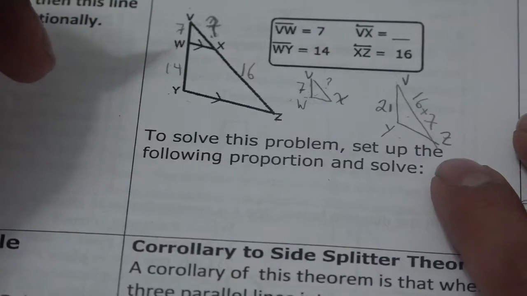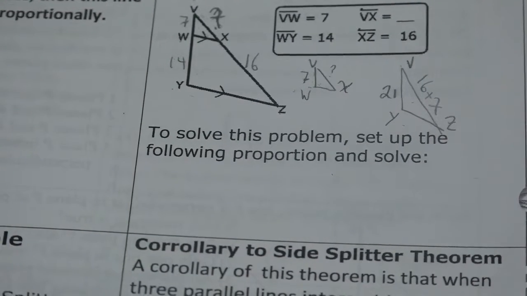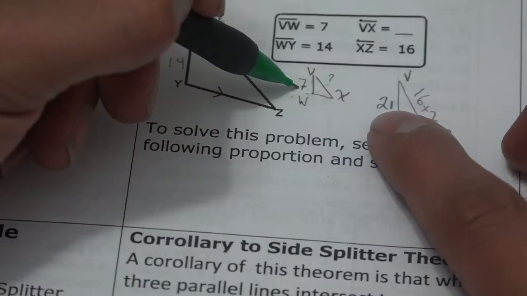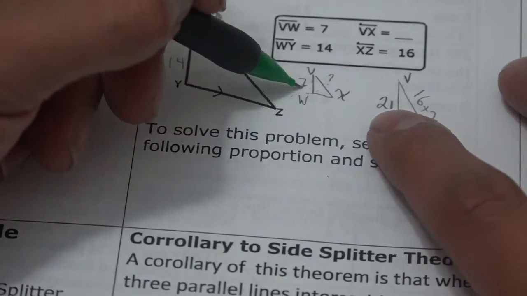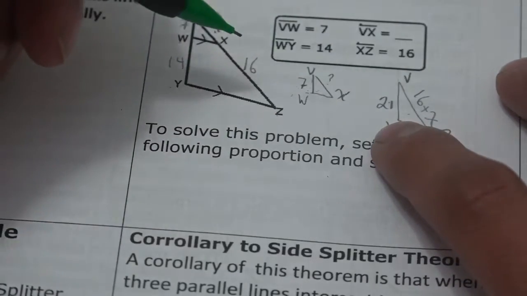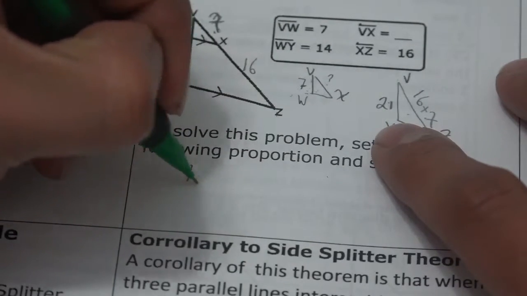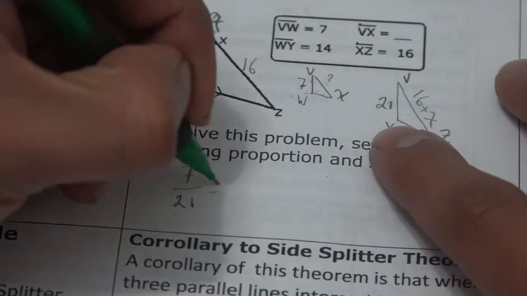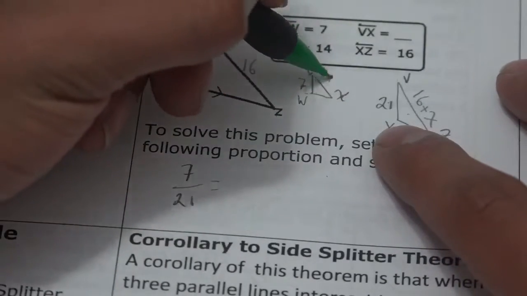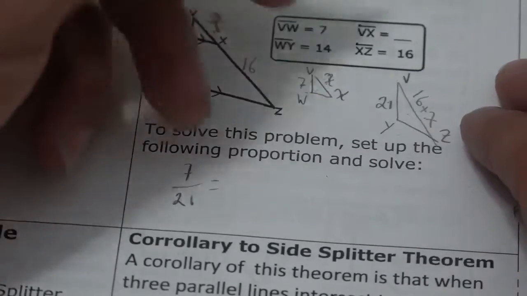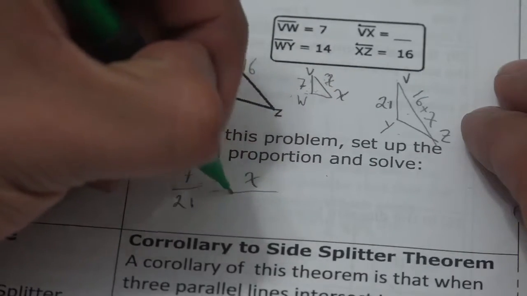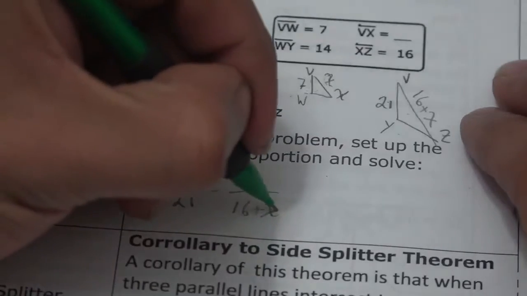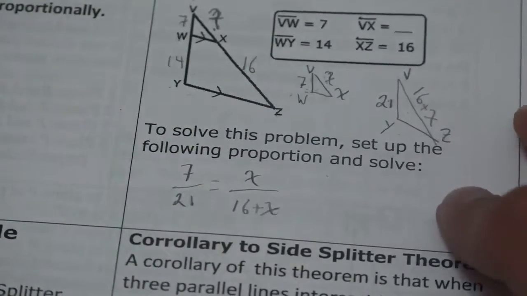Okay, so let's set up our proportion. How do I do this? Easy. You are going to put corresponding sides as a ratio. So 7 is to 21 as X is to 16 plus X. See that? That's how you set up the proportion.